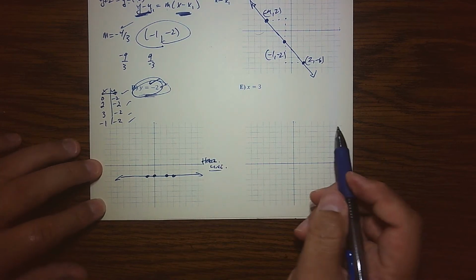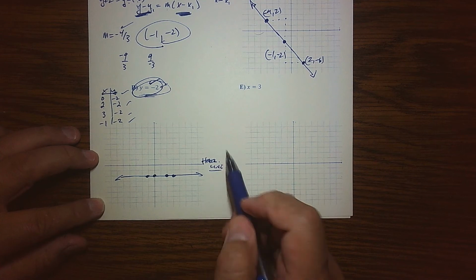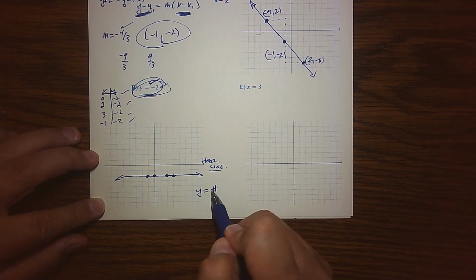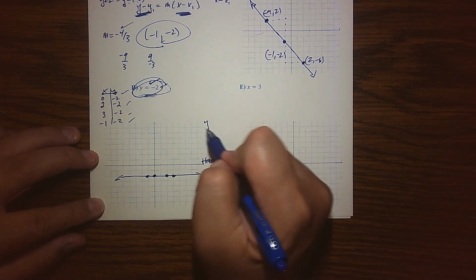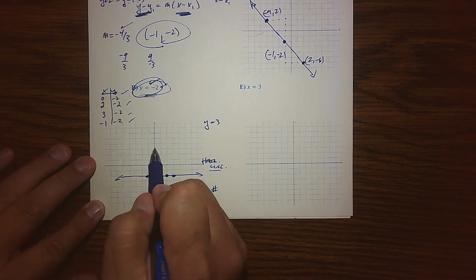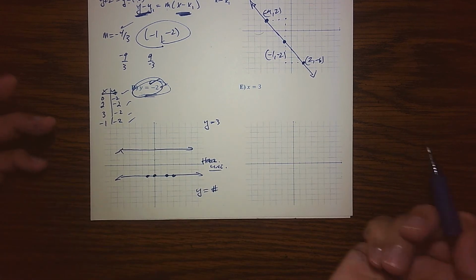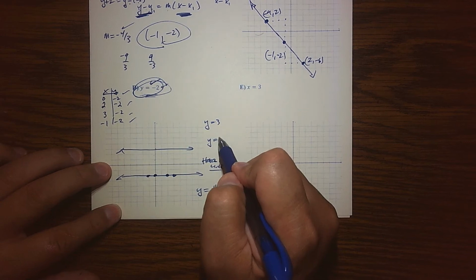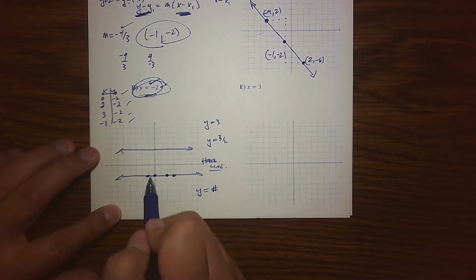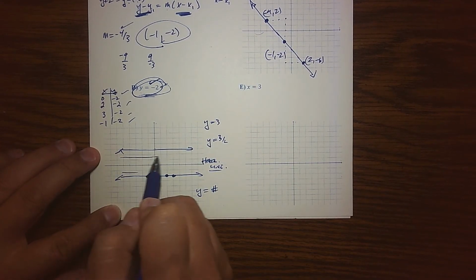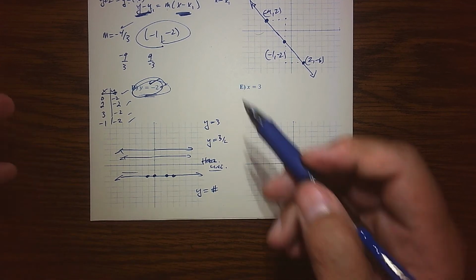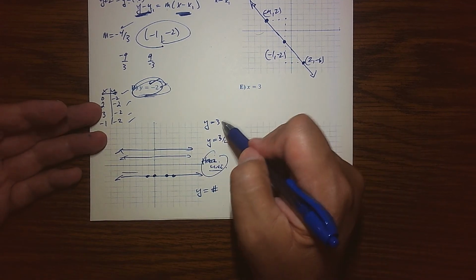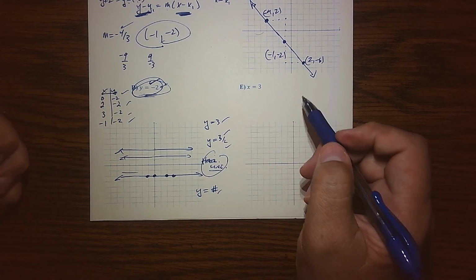Okay, so a couple of things I need to say about horizontal lines. The way you create a horizontal line is you basically just let y equal a number. So if I had let y equal 3, that would have been that horizontal line right there. If I would have let y equal 3 halves, that would be that line right there. So to get a horizontal line, you basically just let y equal a number, just like we did there.